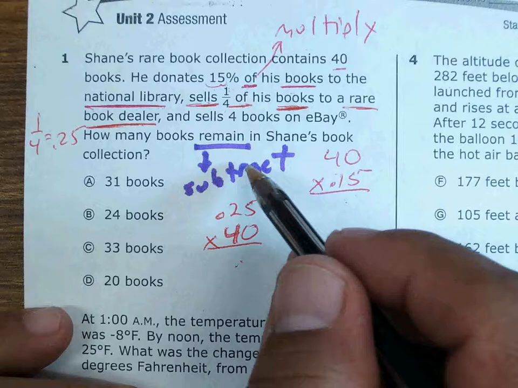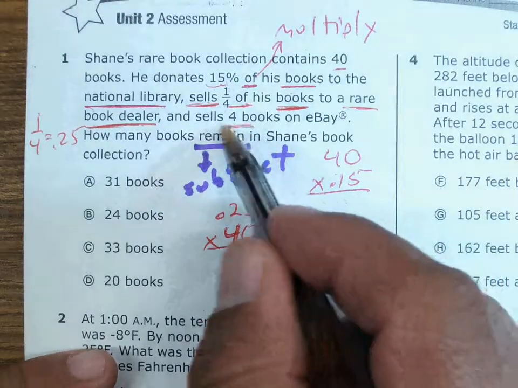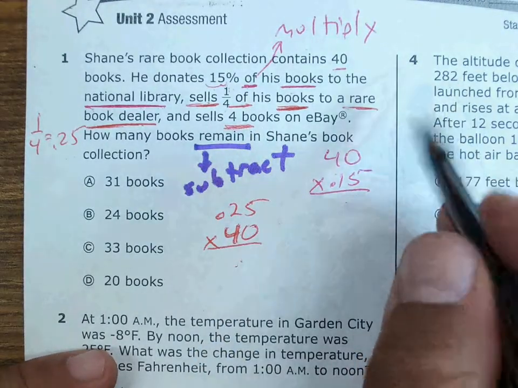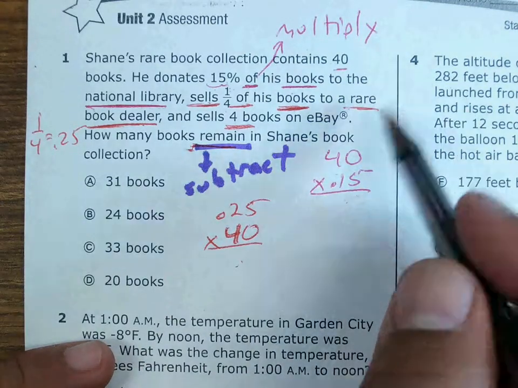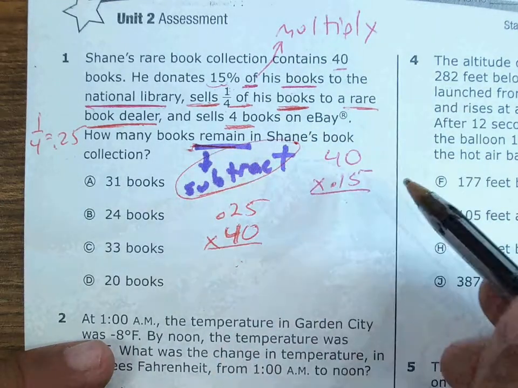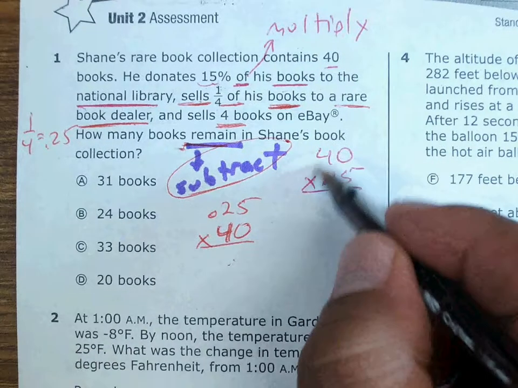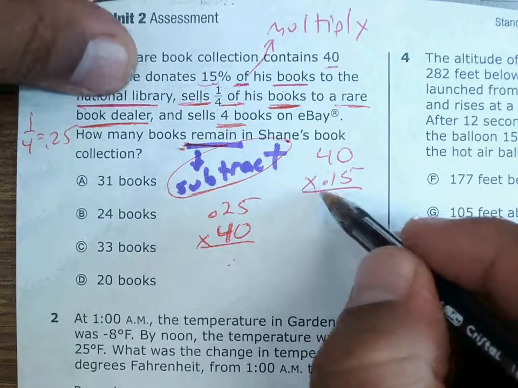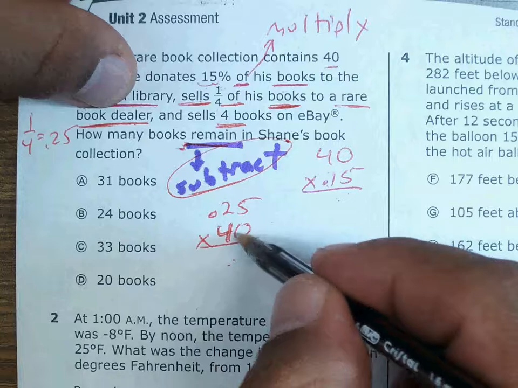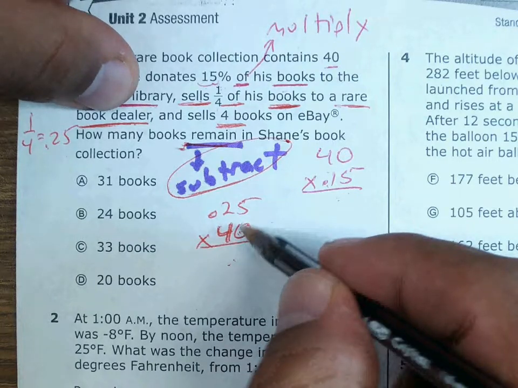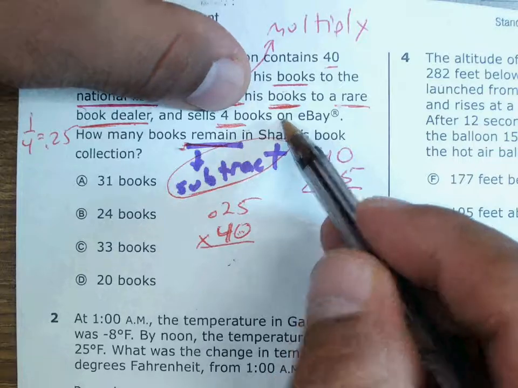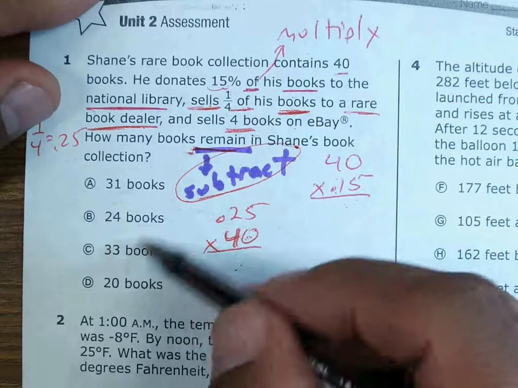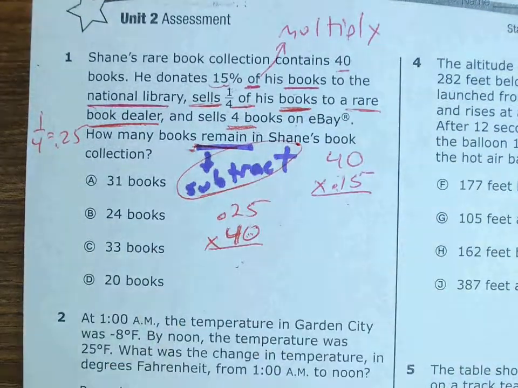Apart from that, he also sold 4 books on eBay. And so the question is, how many books remain? Well, you have to subtract to find that out. But first, you got to find out, okay, how many books went to the National Library, how many books went to the book dealer, and then add the 4 books he sold on eBay, and then you can find out how many books remain. In other words, how many are left. All right, so let's go to the next question there.